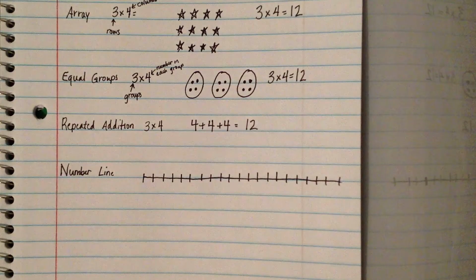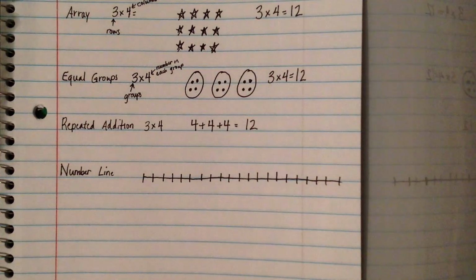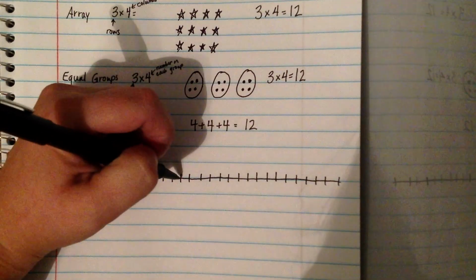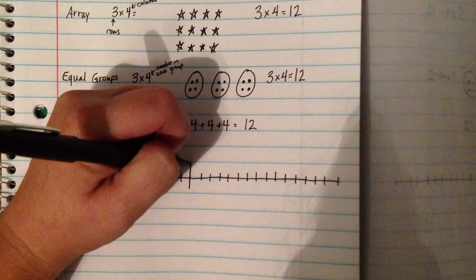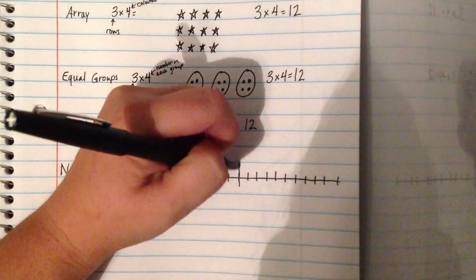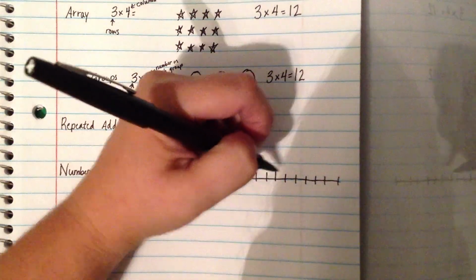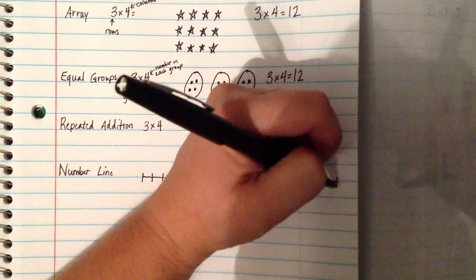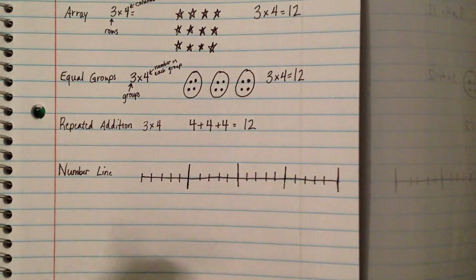So there's my tallies. I like to go through and make every 5 bigger. So I have 1, 2, 3, 4, 5, and 1, 2, 3, 4, 5 again, and my last one. That way I can see my 5 marks.